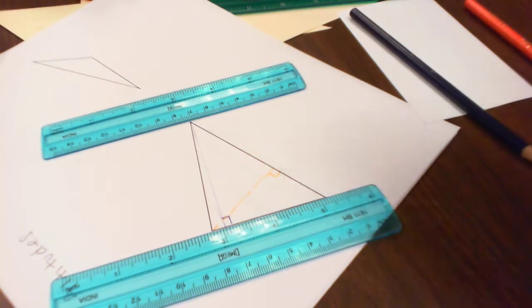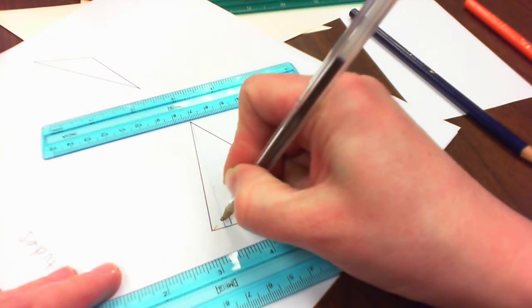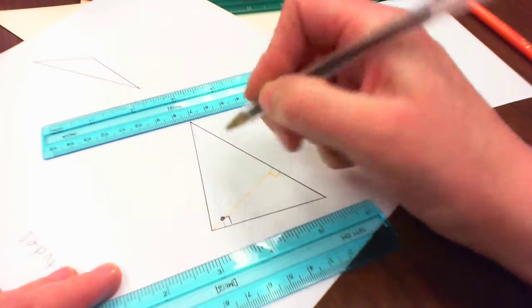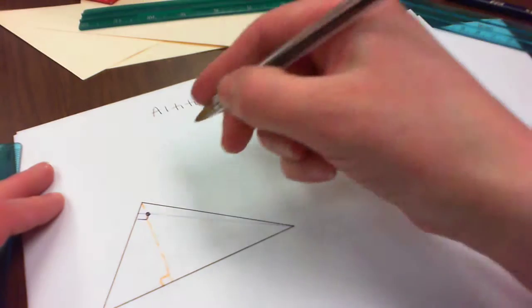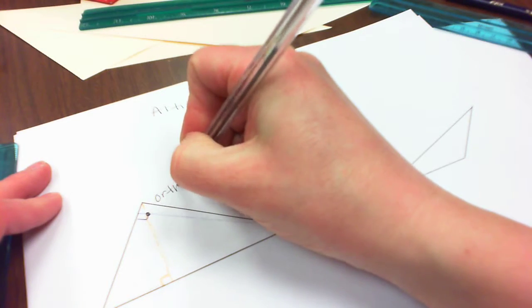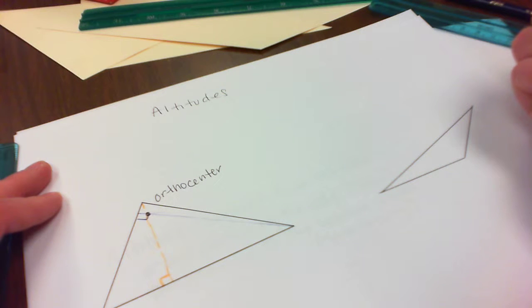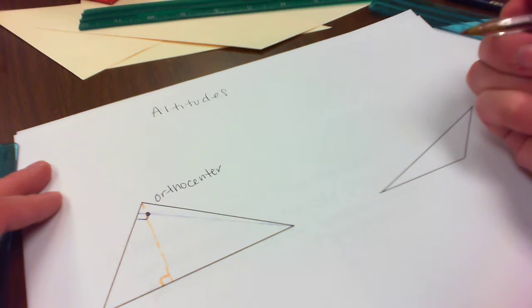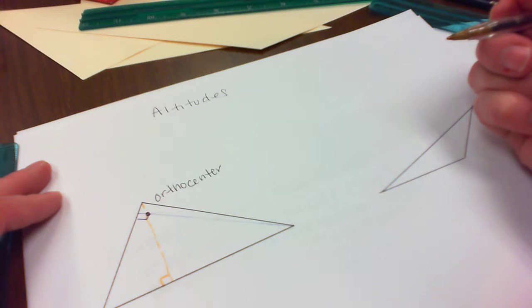Where these altitudes meet, I could always do the third one, but where these two altitudes meet, the third one should also meet here. That's called the orthocenter. So if you think about going to the orthodontist, who straightens up your teeth, and the altitude goes straight up. So it's got to be straight up perpendicular from one side of the triangle. So the orthocenter is where all of the altitudes meet.